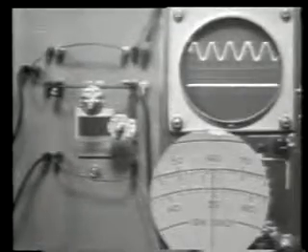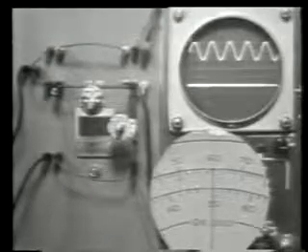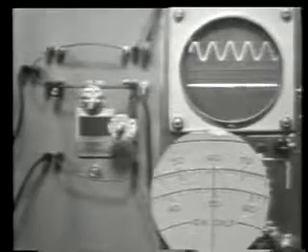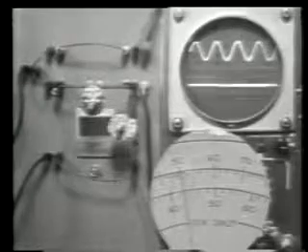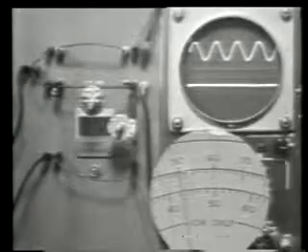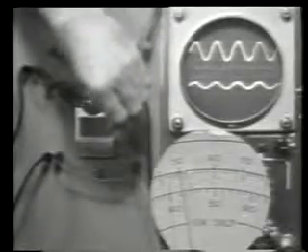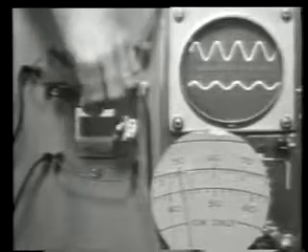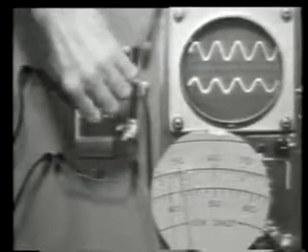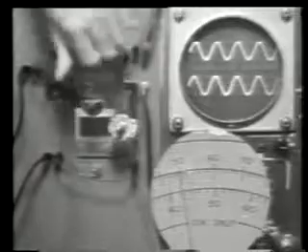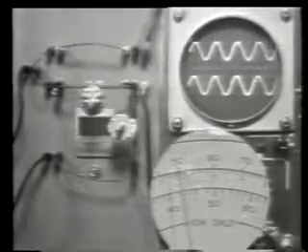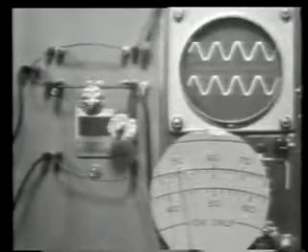For those frequencies we want to pass through the filter and on to the output, say 500 hertz, we'll want the shunt opposition to be maximum, like this, and the series opposition to be minimum, like this. Thus, this frequency, 500 hertz, will pass through the filter and on to the output.